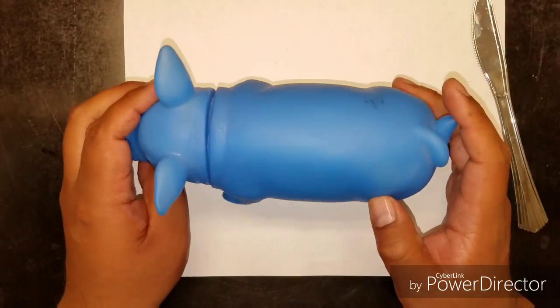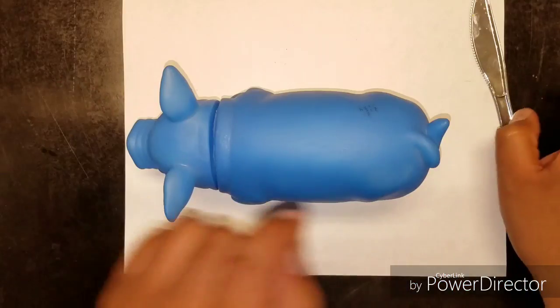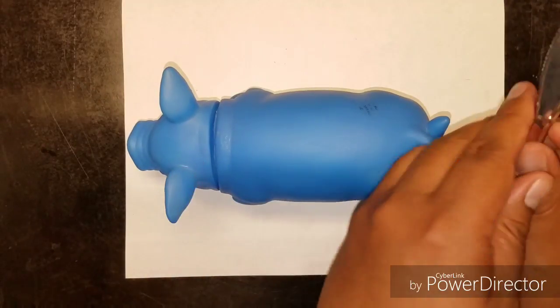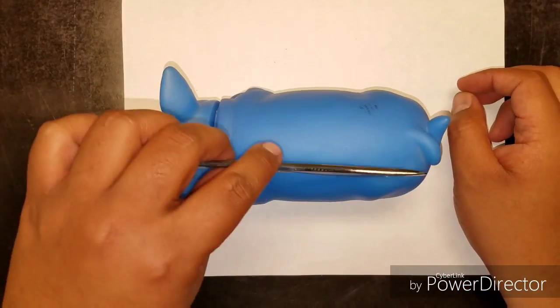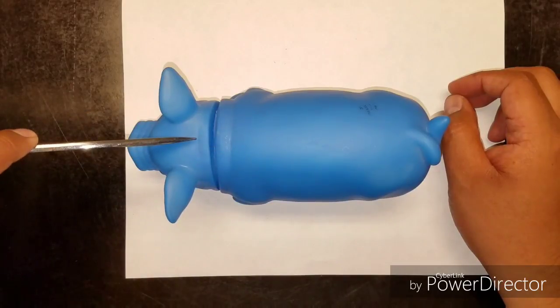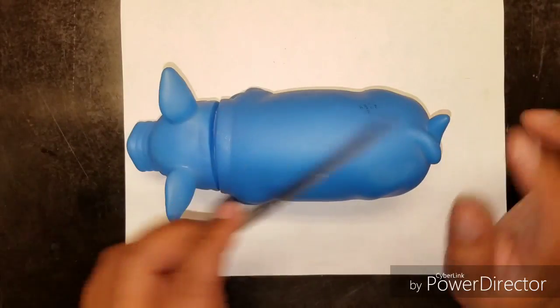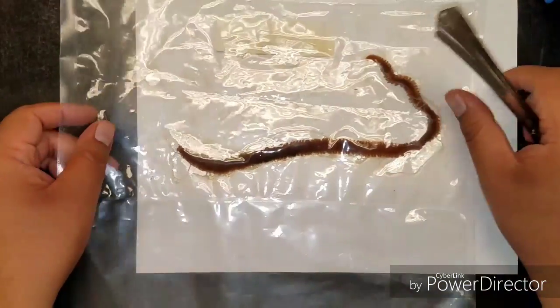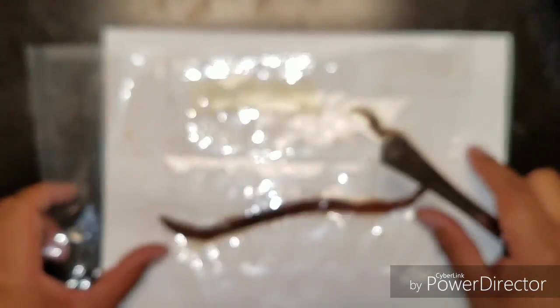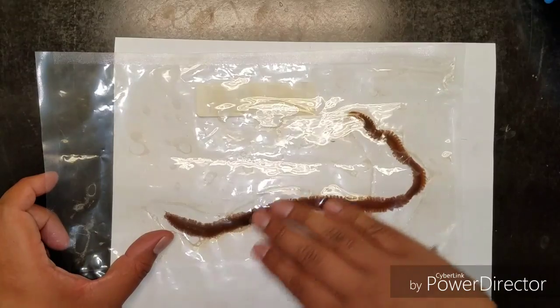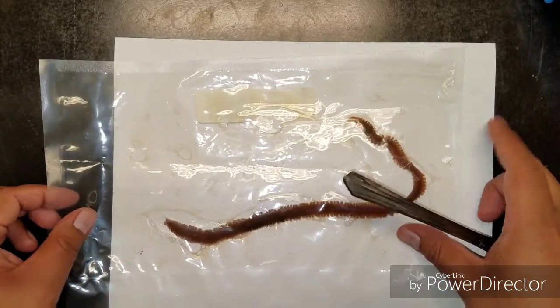So let's try a different one. I'm going to go dorsal, posterior to anterior longitudinal cut. So again, this is a dorsal, posterior to anterior longitudinal cut like that. All right, so on your earthworm dissection, there is a dorsal and ventral side. This is its ventral or belly side. It's kind of hard to tell because of the glare. It's pretty easy with the earthworm.